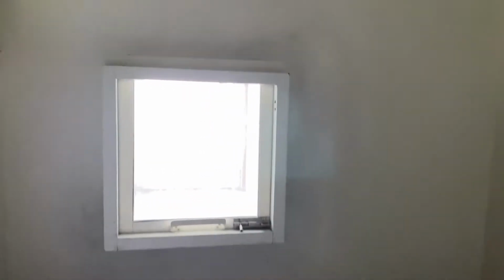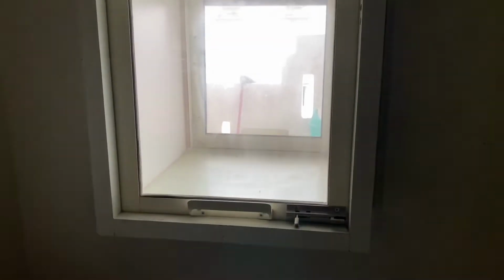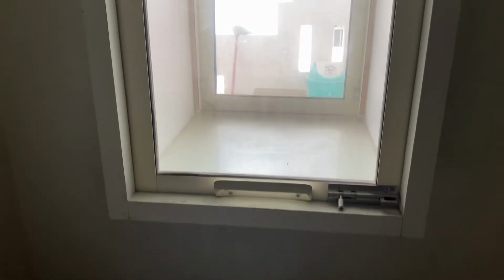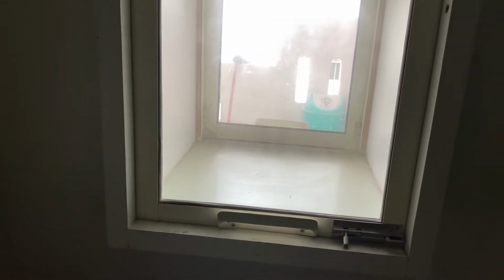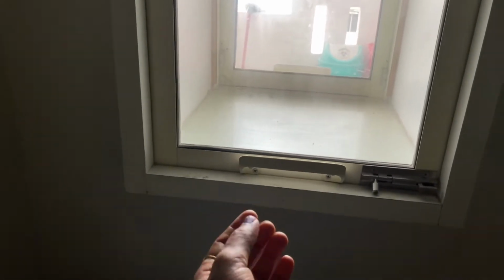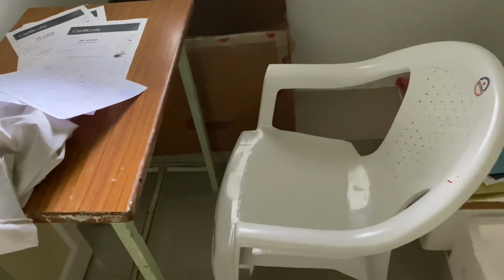Another room, and this is the sample receiving room where we get the samples. Somebody will bring samples, COVID samples or HIV, whatever the samples, and they just keep them inside. One technician has to sit here and collect the samples.